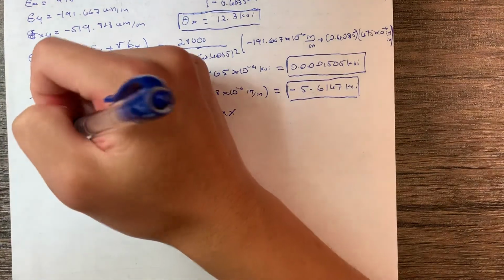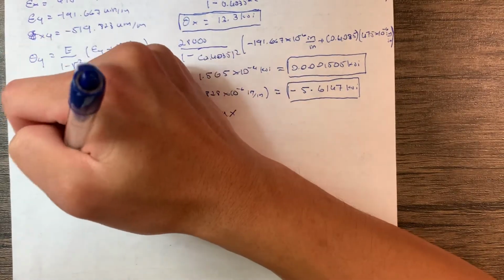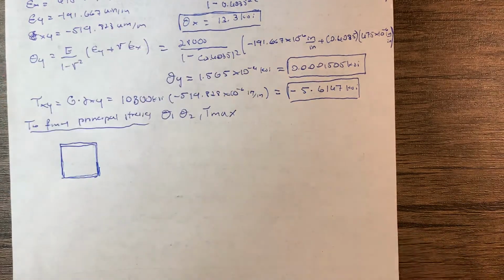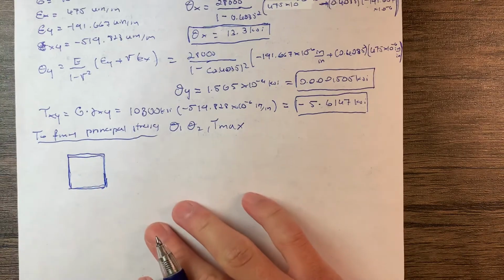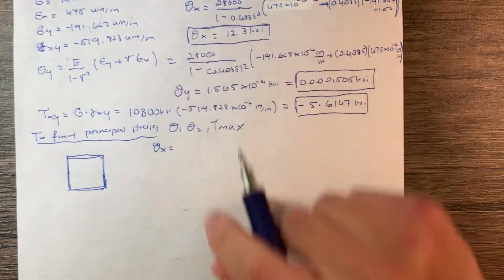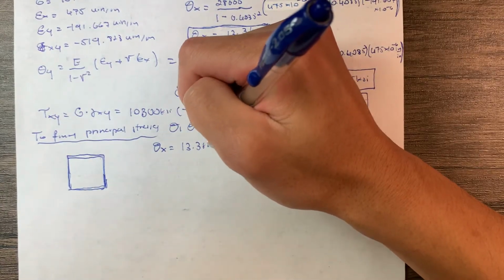Yeah, so I like to draw a little diagram to just demonstrate what we're doing. Here is the steel structure, and what's given to us is sigma x, the stress in the x direction, which is 13.3 KSI.